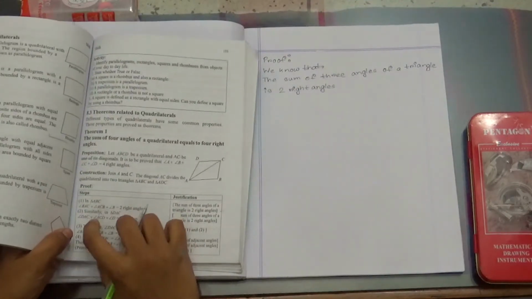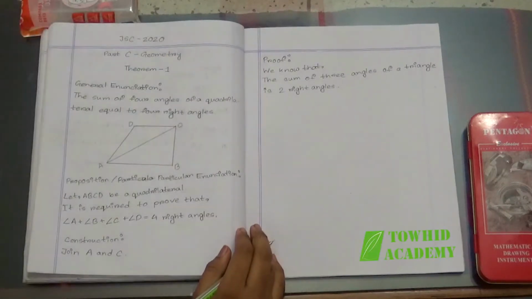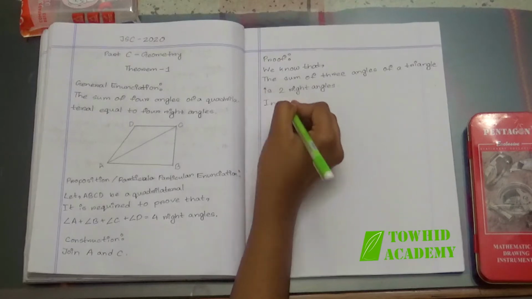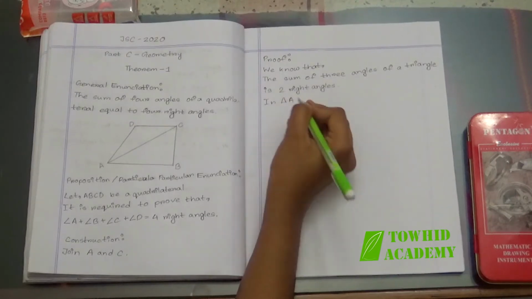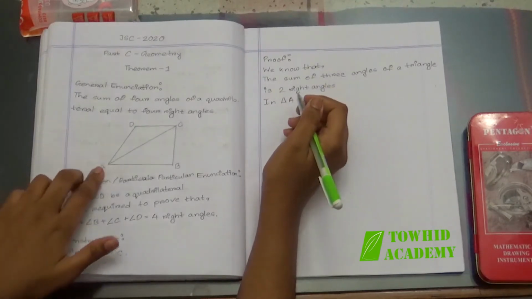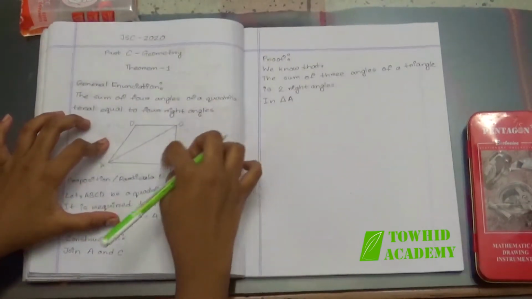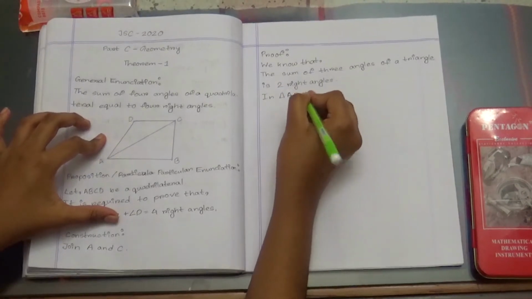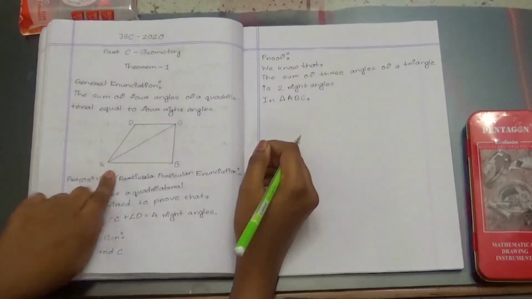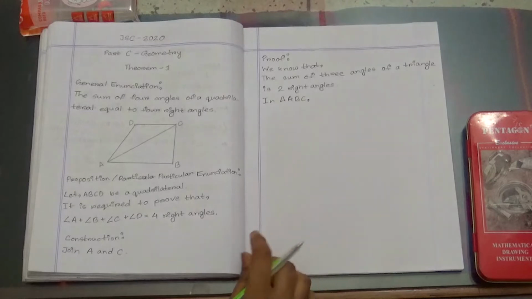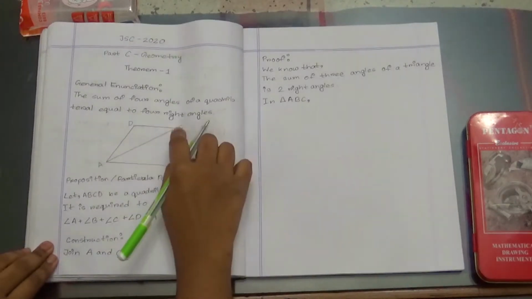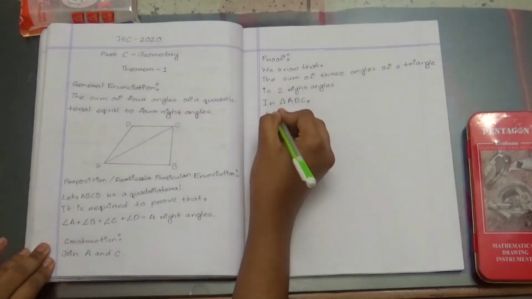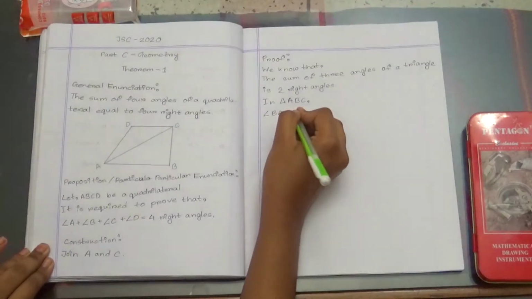Now we will move to our real points, which are these. We're not going to write step 1 or step 2. We will make it a bit easier. So in triangle ABC, we are going to prove this triangle first. In triangle ABC, angle BAC plus angle B plus angle ACB equal to two right angles.